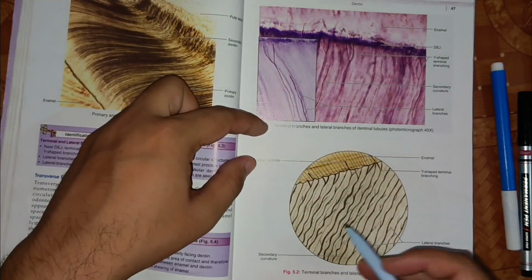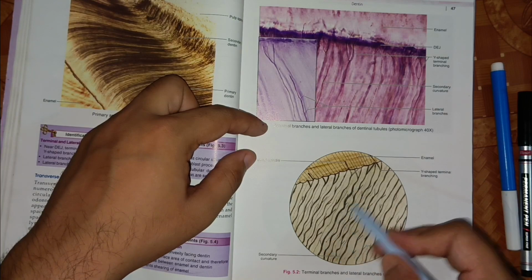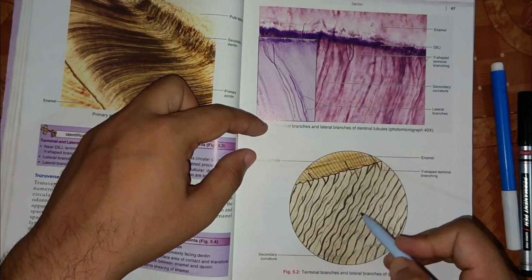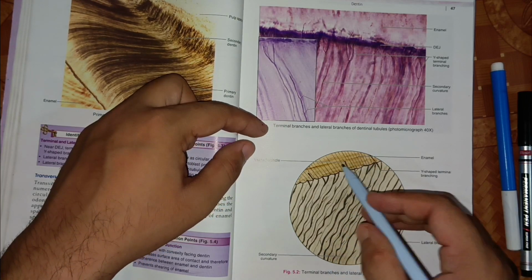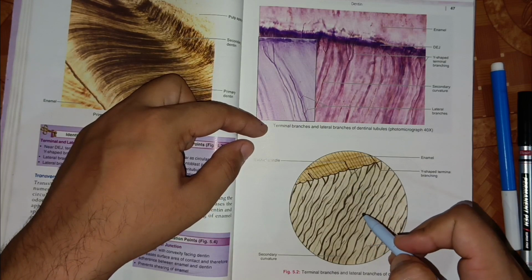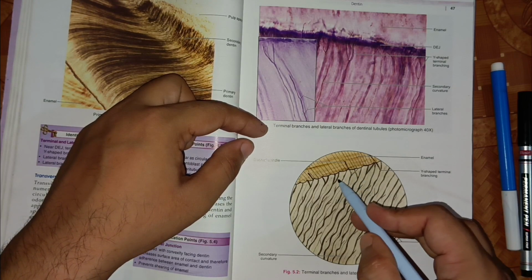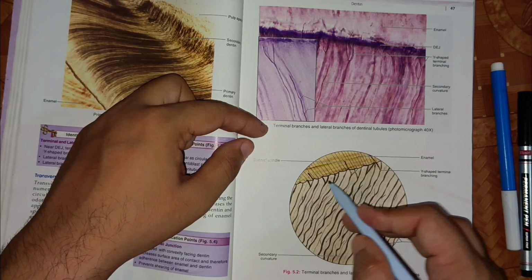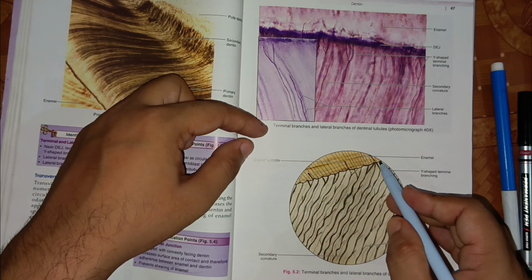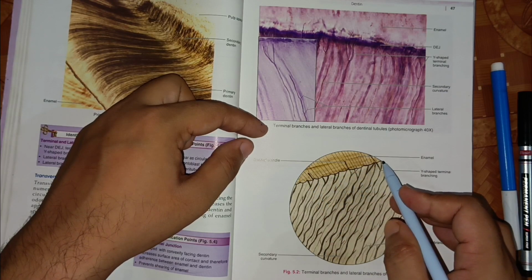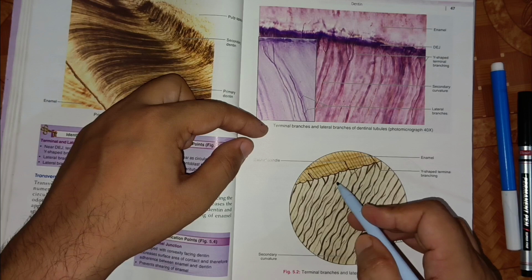So in this picture, as you can see, the black lines are the dentinal tubules. They are the dentinal tubules that run from the pulp towards the enamel side. In this figure, we can see the termination of the dentinal tubules at the dentino-enamel junction. At their terminal ends, the dentinal tubules give extensions.